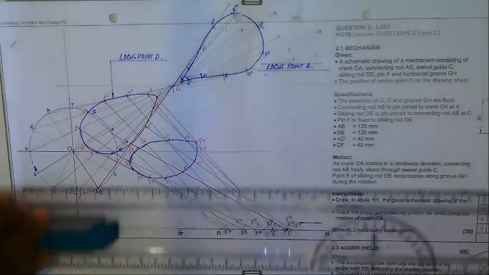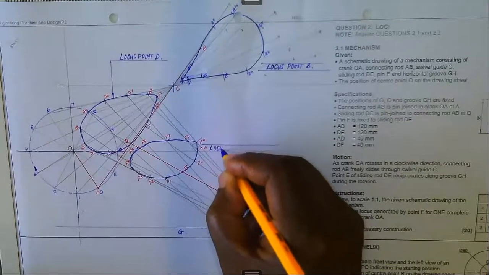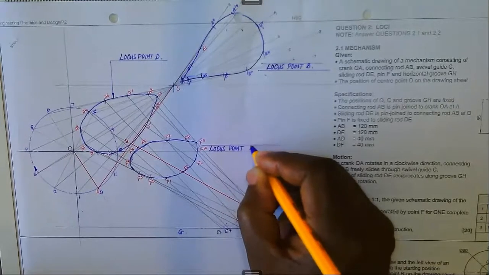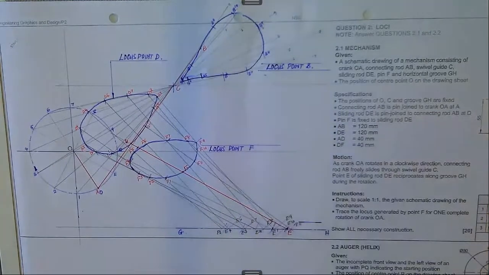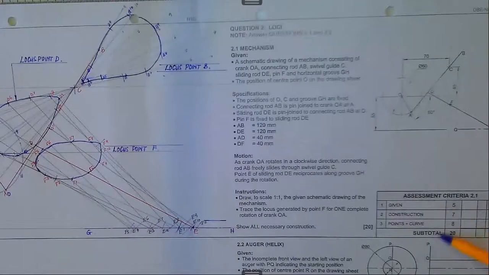I'm going to label this one now. So that's locus, point F. All right, so this is it for 20 marks. Just copying the given information on its own, you would get 5 marks. Then the construction which is required, the division, the center lines and everything, you would get another 12 marks.